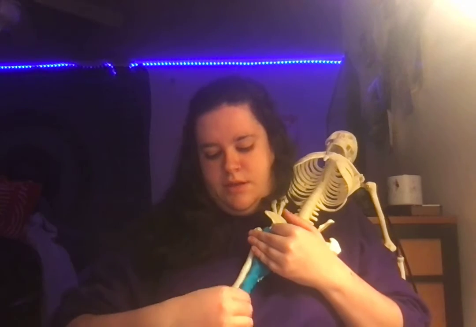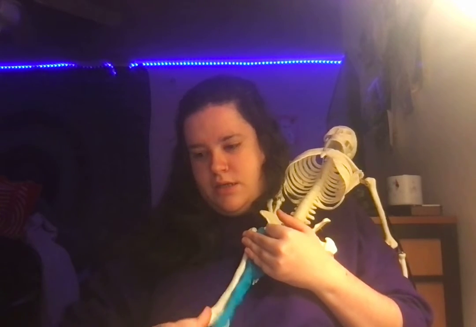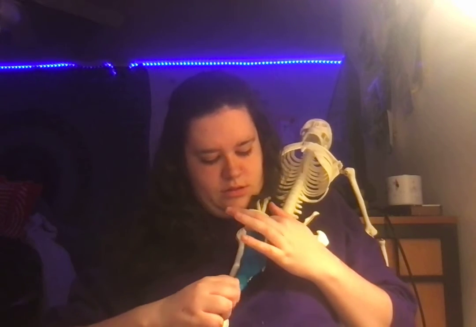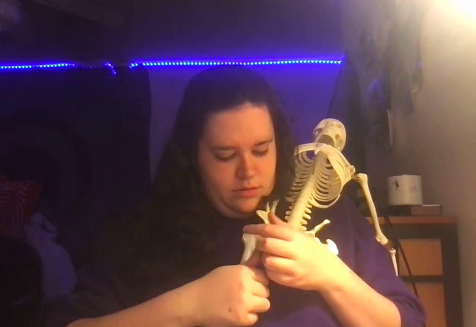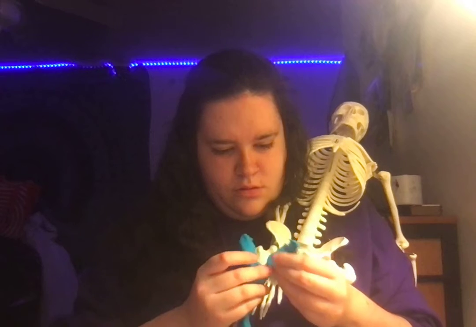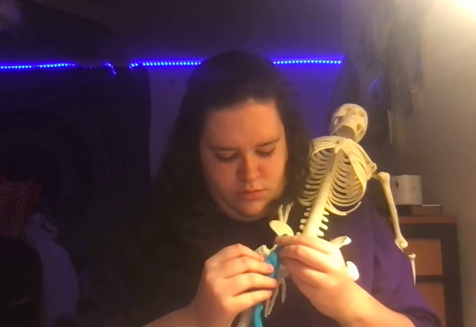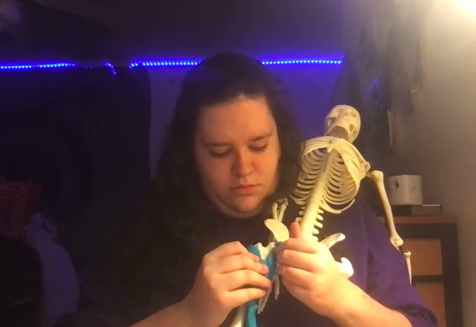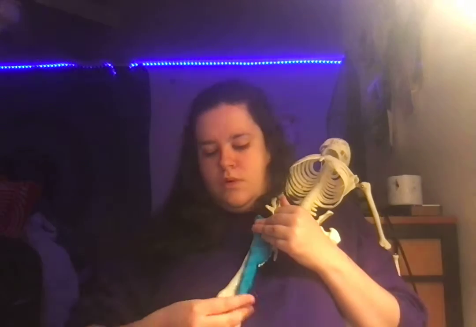And then the insertion point is the head of the fibula on the lateral side. So it'll insert down here and then up here.